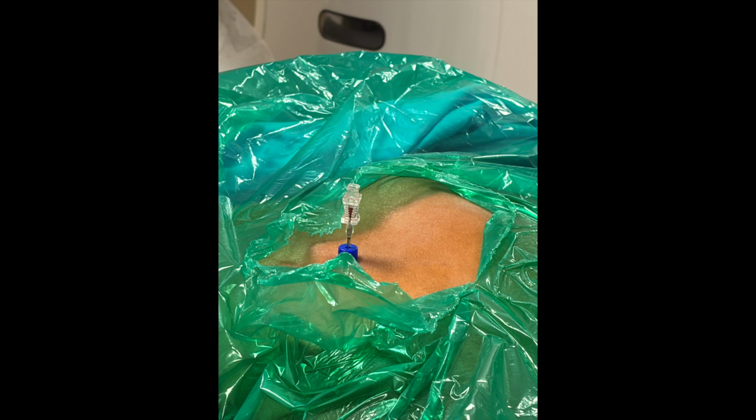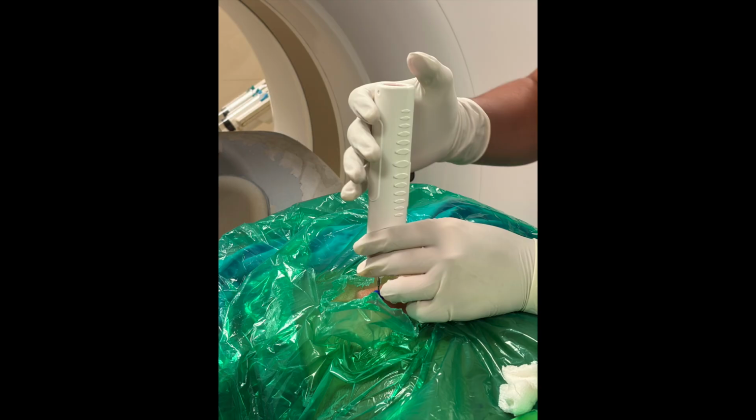And now we have placed it, and we have removed the stylet of the coaxial needle. And now we have passed the automatic gun through it. And we will take only 4 cores from it.